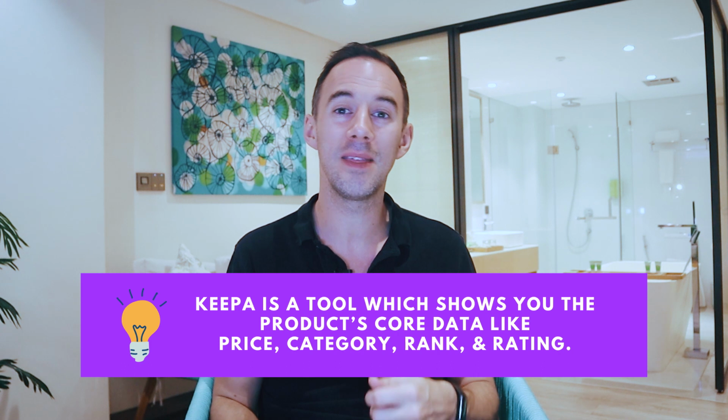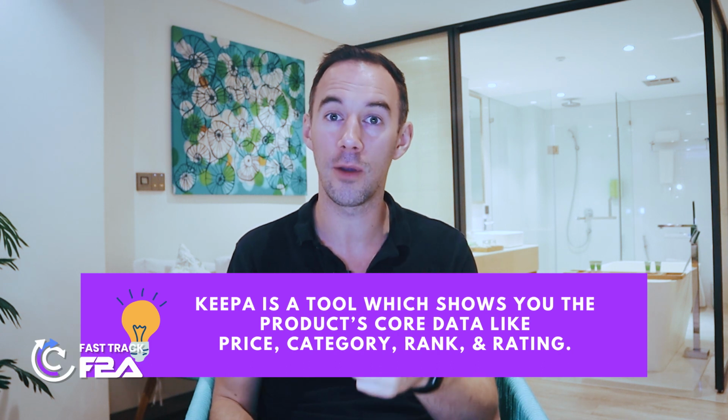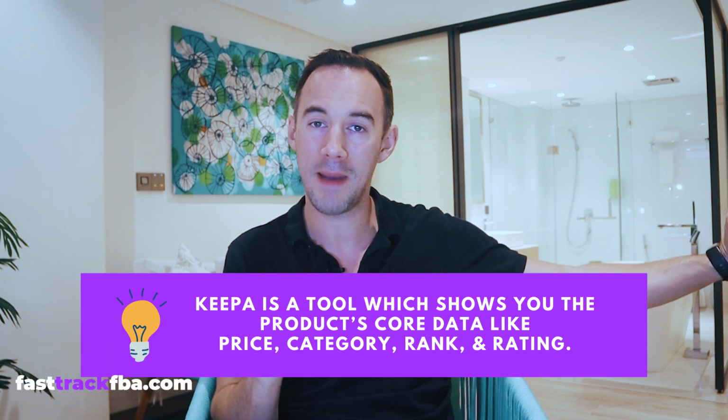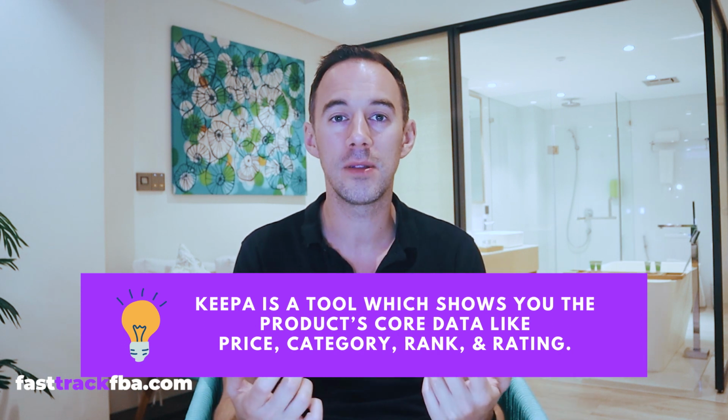These numbers are going to be things like the price that's been selling over time from today going all the way back to the beginning of that product, the category it's in, the sales rank, which again is around sales velocity and how fast it's selling. It's going to show the new seller count, which is the competition, and also it's going to show you lots of other things such as the rating and the reviews, which you can look at as well.